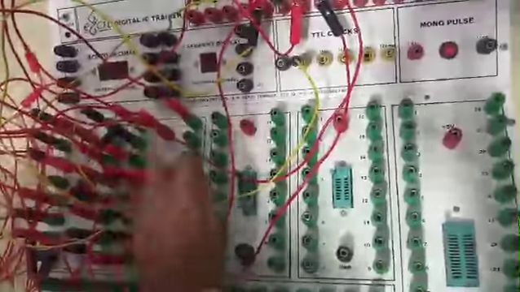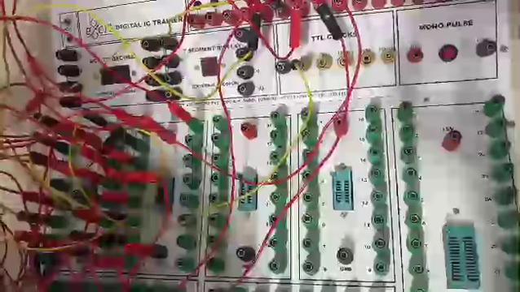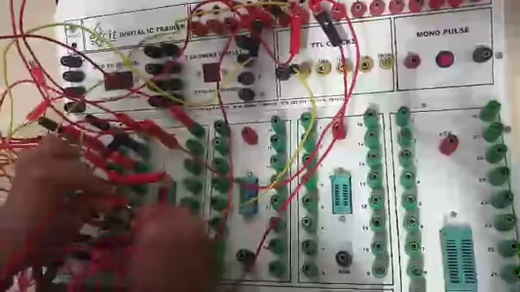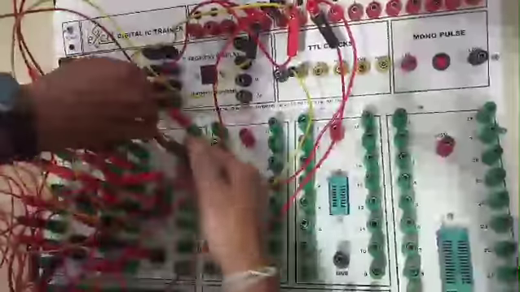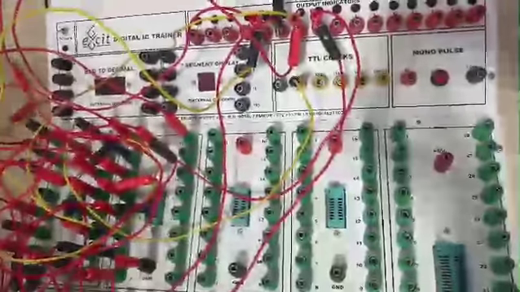Just short pin number 3, 4 and 5, and connect that to VCC. From 5 give it to VCC.